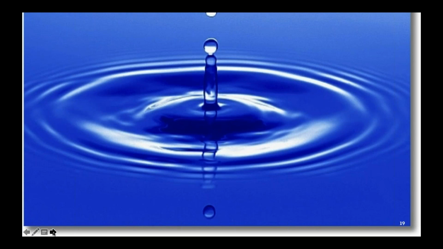Now I present you the visual of a ripple. In the Total Participation Techniques book, they suggest that we ensure that all students are reflecting on and responding to the prompt or to the questions. And I encourage you to consider you ripple your questions.